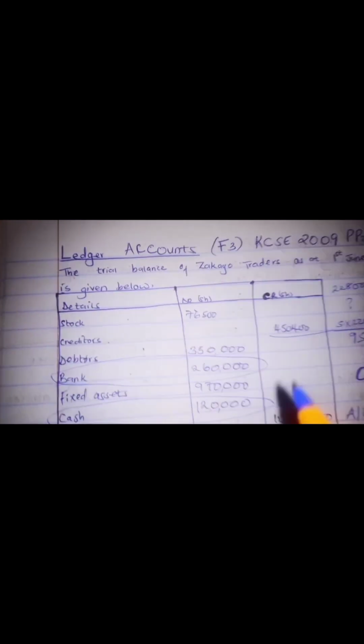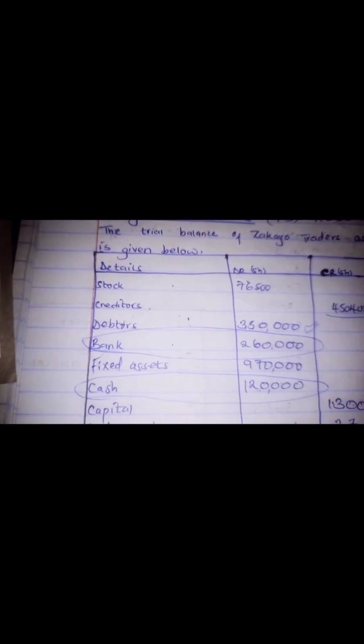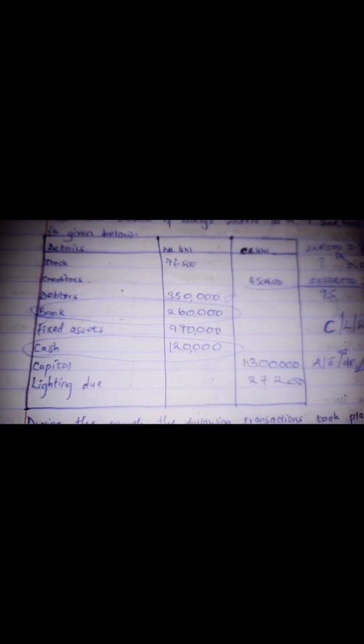Let's check the debtors. Yes, there is a balance to be brought down, 350,000. 2008, June 1, the balance brought down for the debtors is 350,000. For the discount, clearly there are no balances brought down.